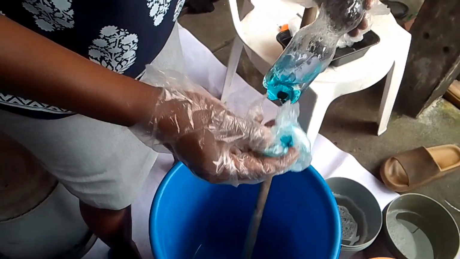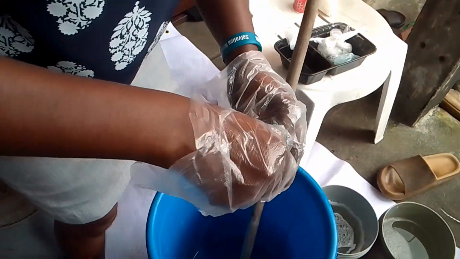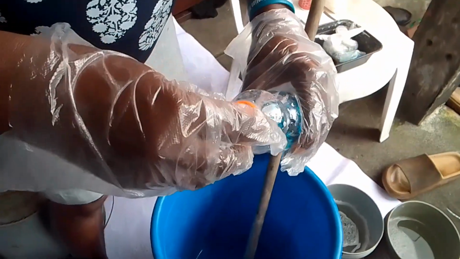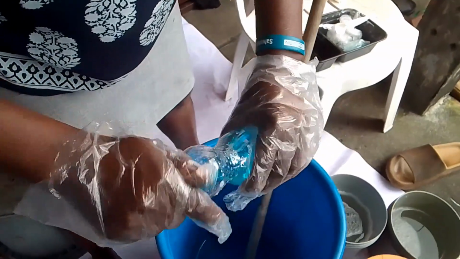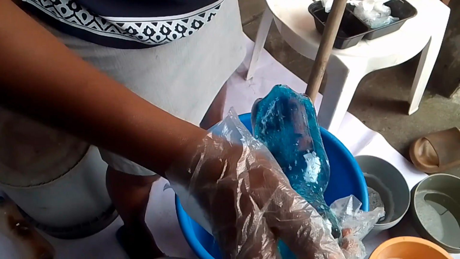Look at it. I've added it to the water in the bottle so that it will dissolve while I'm preparing the soap. Shake it very well so that it will properly dissolve, and then keep it aside.